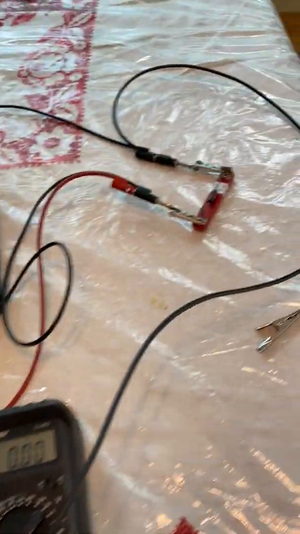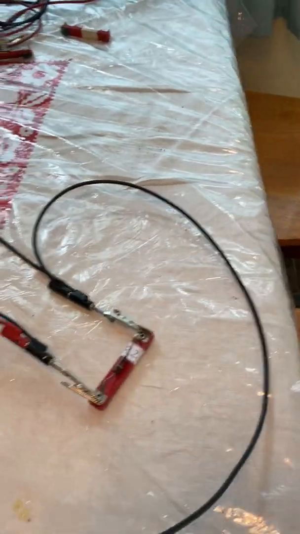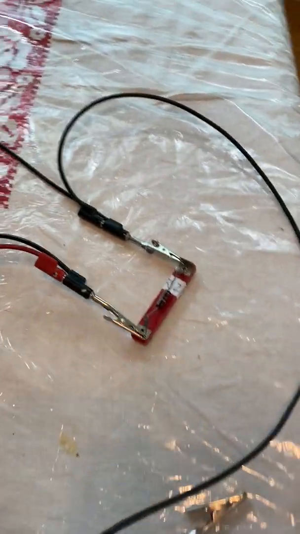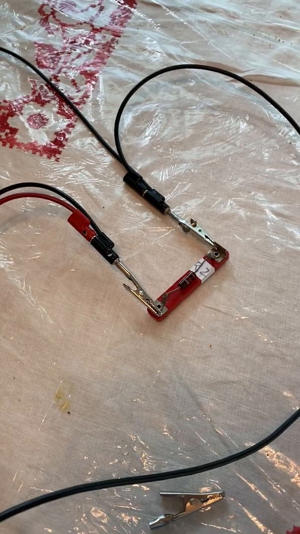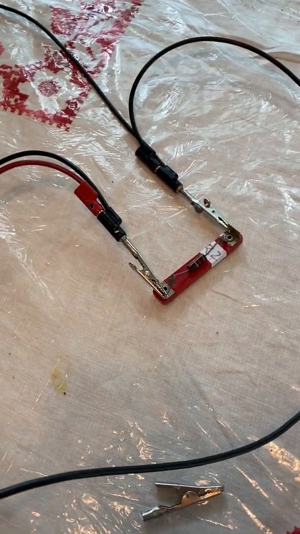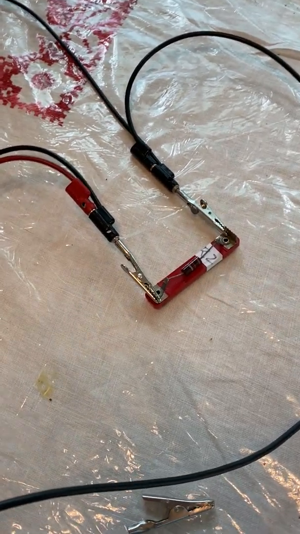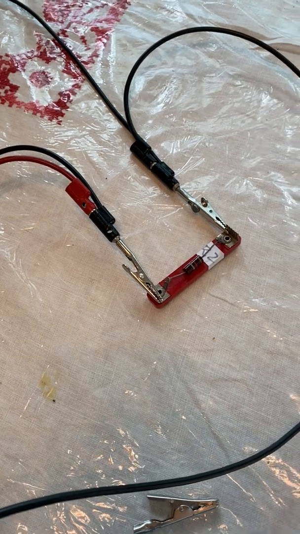Now, a standard store-bought resistor is an example of a linear device. Its resistance remains more or less constant as you put current through it. And the next example will be a device whose resistance changes as you put current through it.